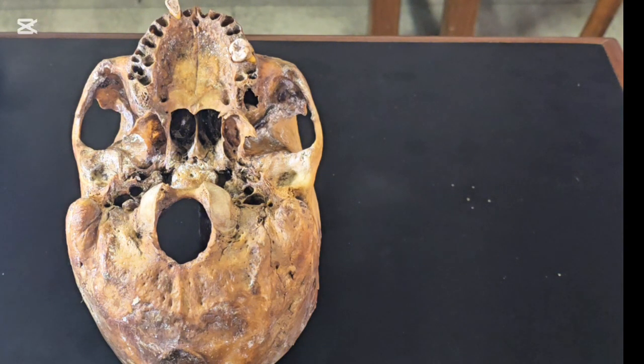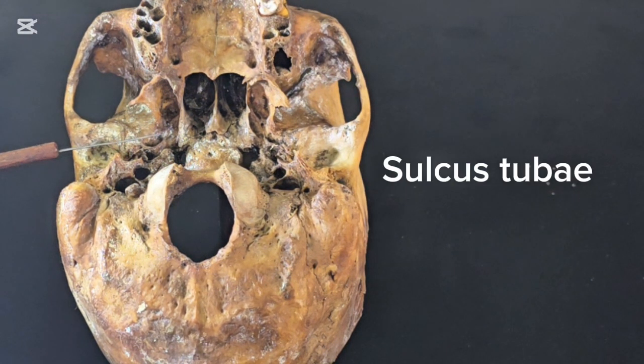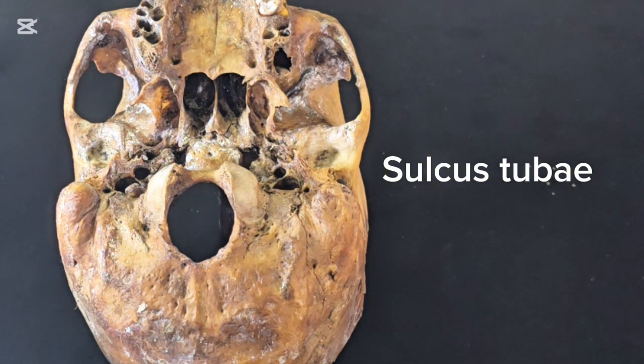As this foramen can act as a potential route of spread of infection, for example cavernous sinus thrombosis due to infection within orbit and paranasal sinuses, surgeons and radiologists need to be aware of its location and variations. A groove present between the greater wing of sphenoid and petrous part of temporal bone is known as sulcus tubae, which lodges the cartilaginous part of eustachian tube. So this was the first part of Norma basalis.